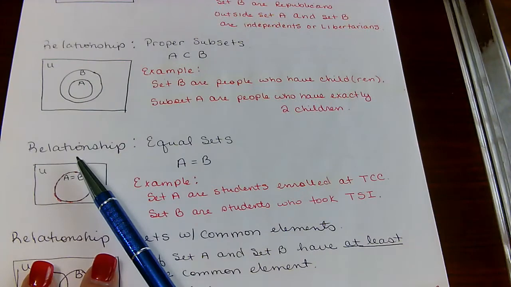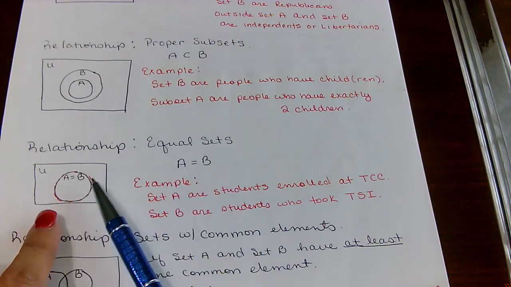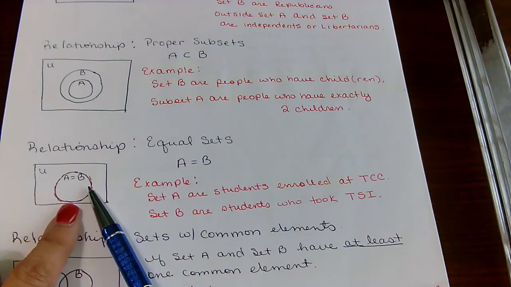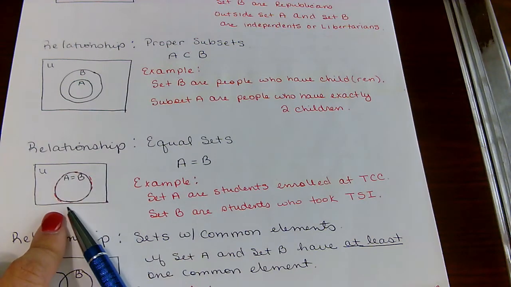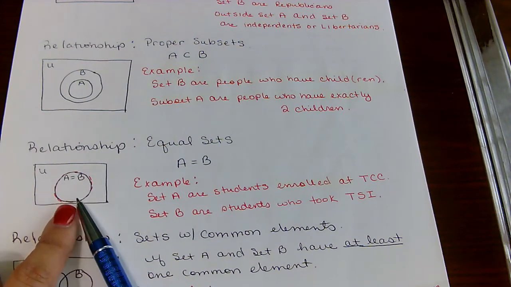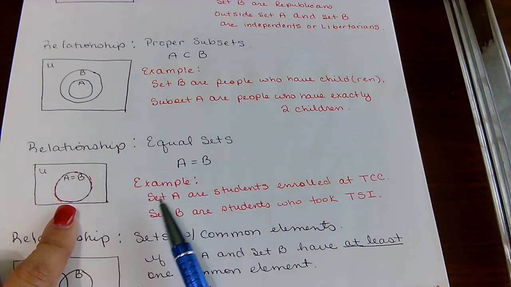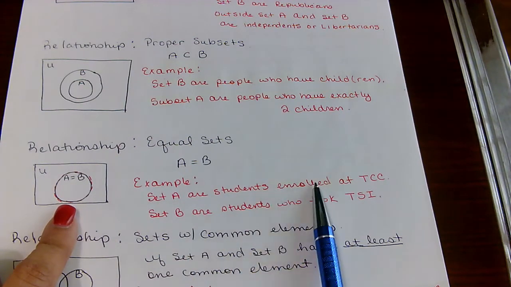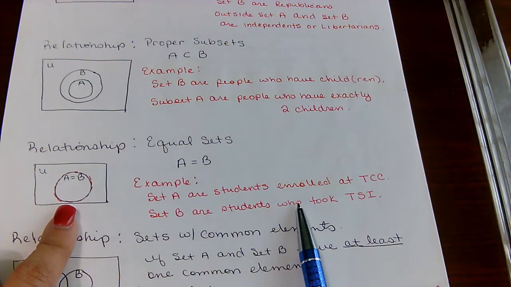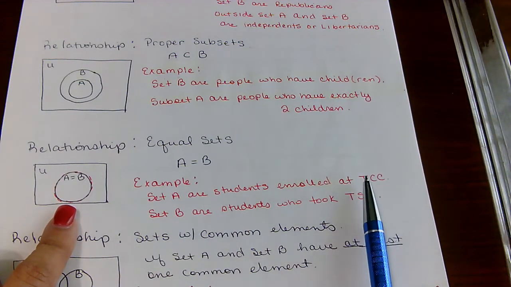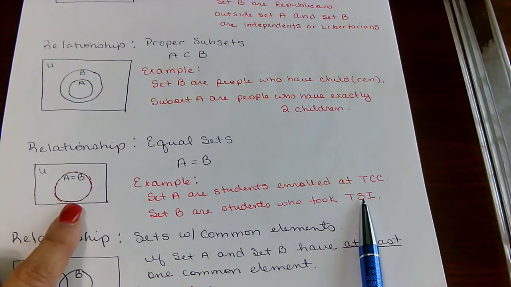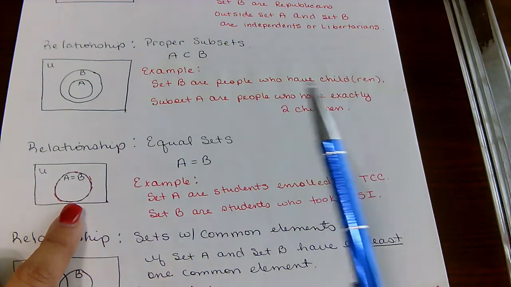Another type of relationship is the equal sets. It's hard for me to identify this on here, but as you can see, I tried to use a blue pen to represent one set and a red dashed line to represent the other. Here it says that set A are the students enrolled at TCC. Set B are the students who took the TSI. All students who are enrolled at TCC must take the TSI. So here is an equal set relationship.